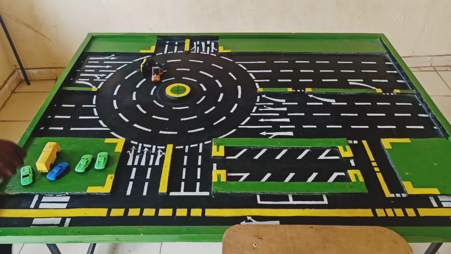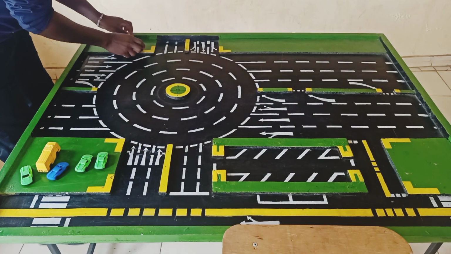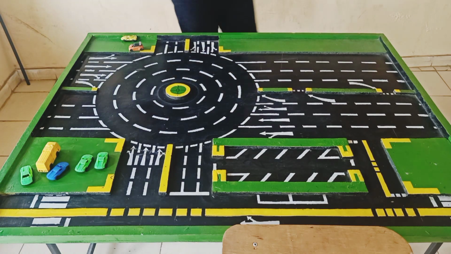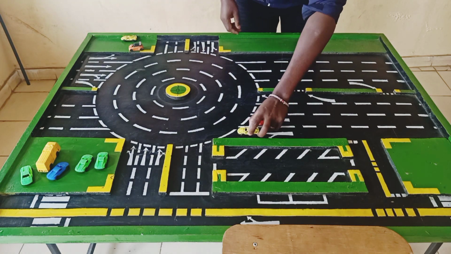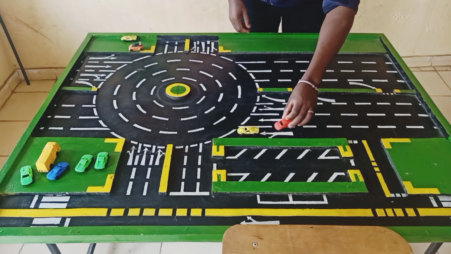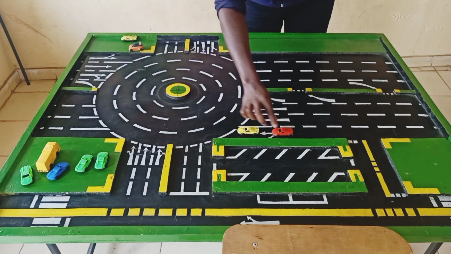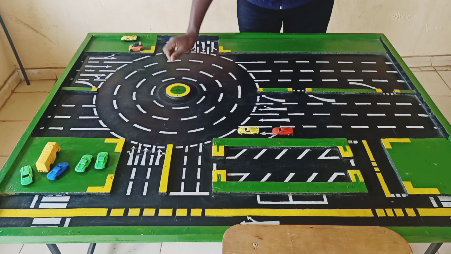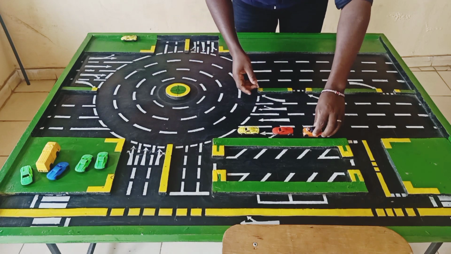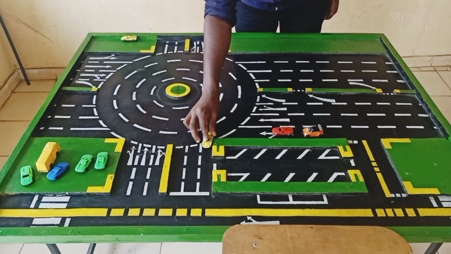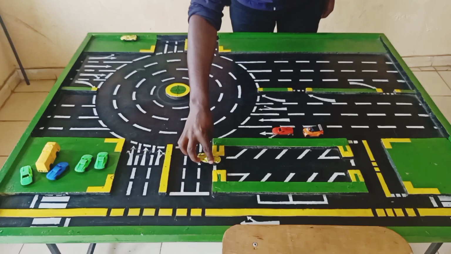So hello guys, today I want to show you some few basics of the model town board, and today what we are going to look at is the parking. I know most of you, especially people in Kenya, are required to go back to driving school so that they can get the refreshed courses on the basics of driving. And today I want to show you how to park in a controlled parking, so on a model town board.